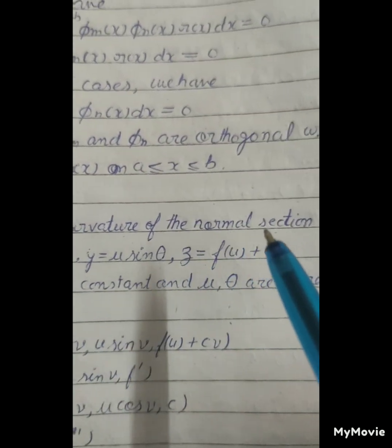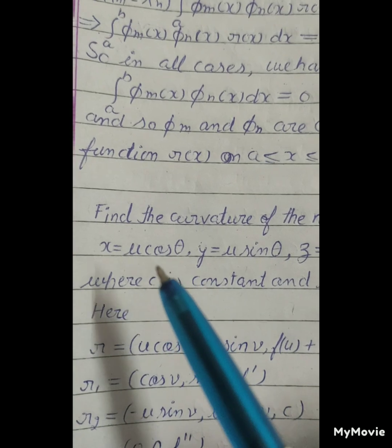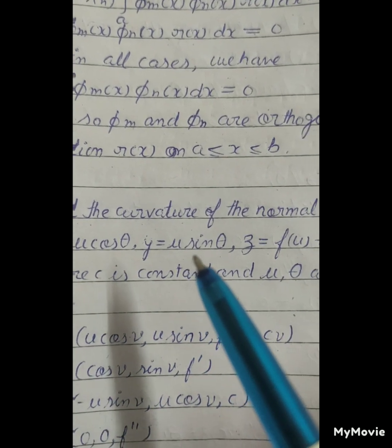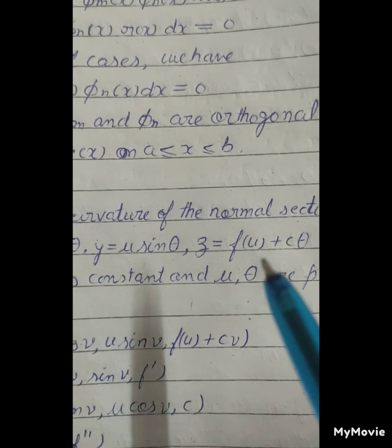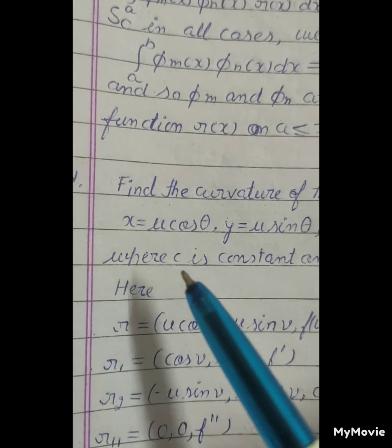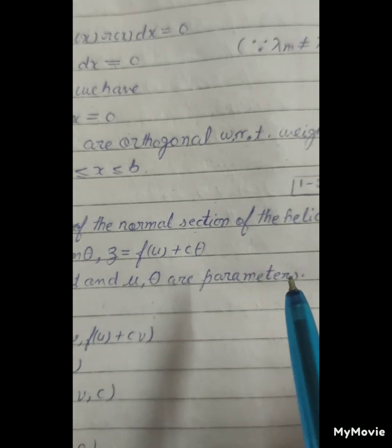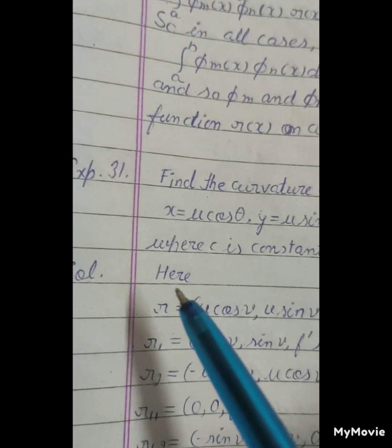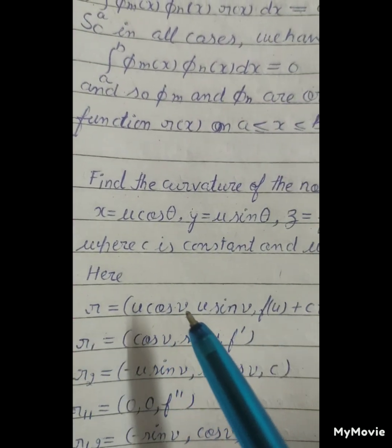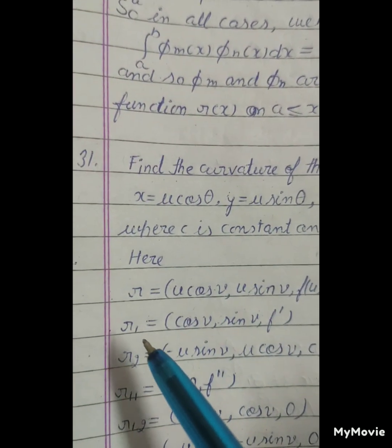Find the curvature of the normal section of the helicoid. x equals u cos θ, y equals u sin θ, z equals f(u) plus cθ, where c is a constant and u, θ are the parameters. Now the solution here: r equals (u cos v, u sin v, f(u) plus cv).